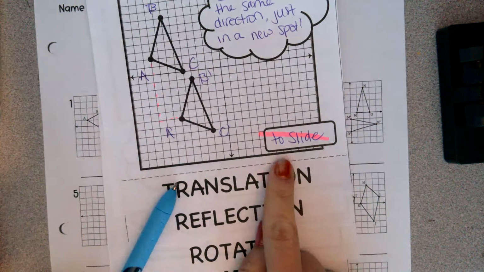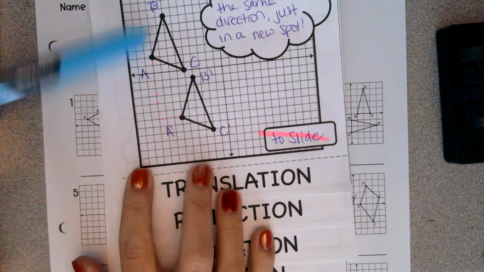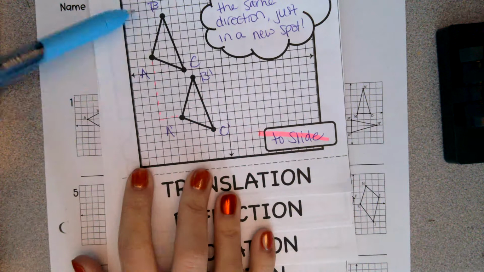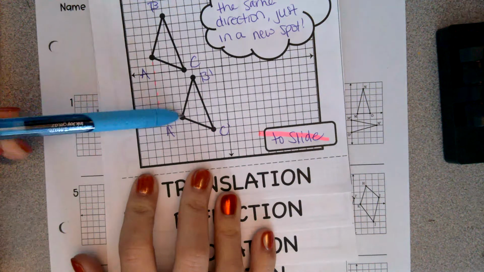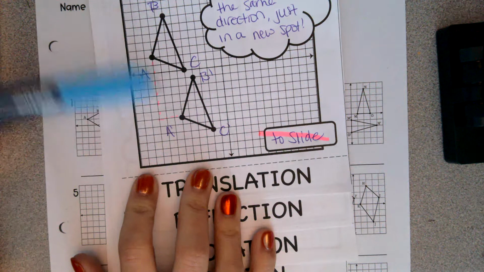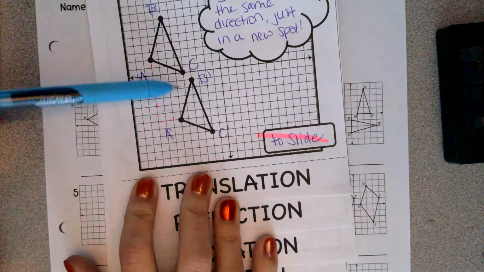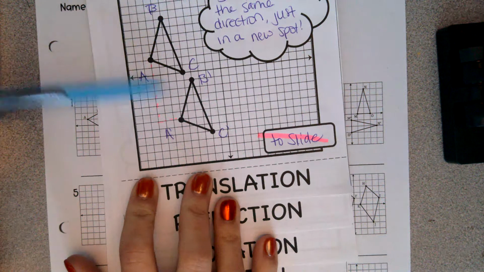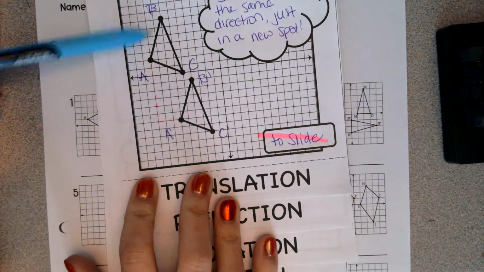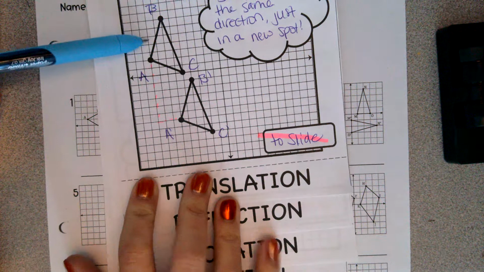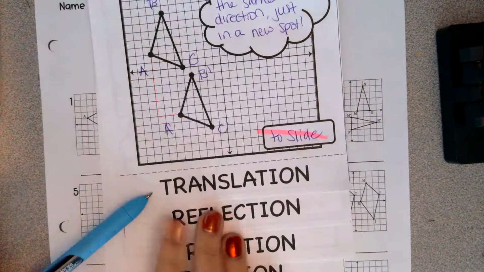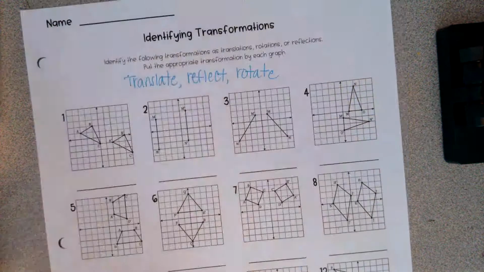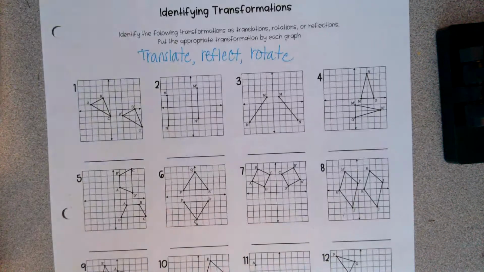So remember, when you translate, it's to slide. The shape is the exact same direction as it was previously from shape to shape. So A is pointed left here, and A is still pointed left. B is up at the top, so B is still up at the top. If the shape is the exact same shape, it just moved from location to location, it's going to be a translate. So let's look at an example in the worksheet.